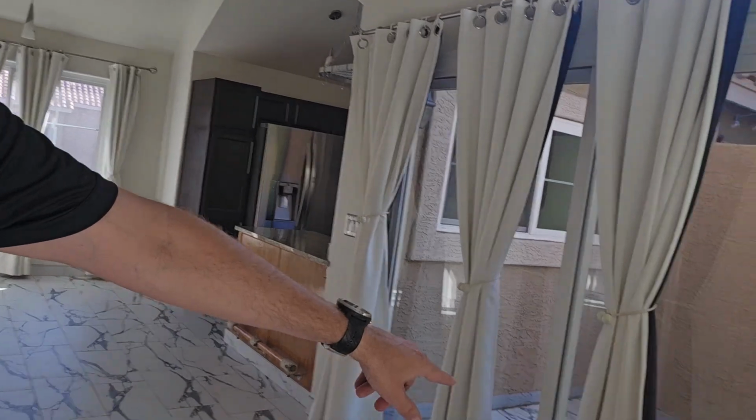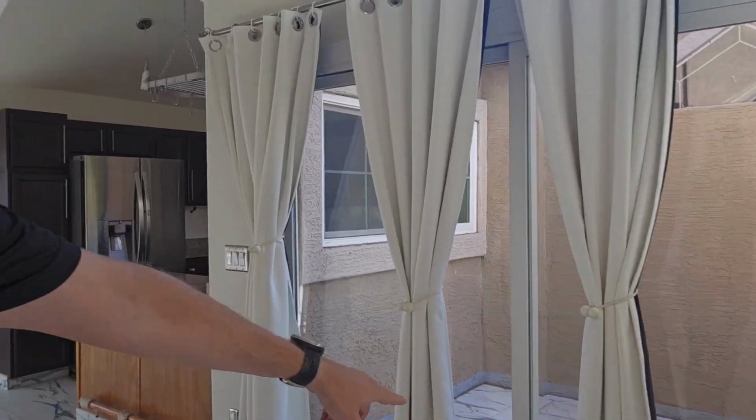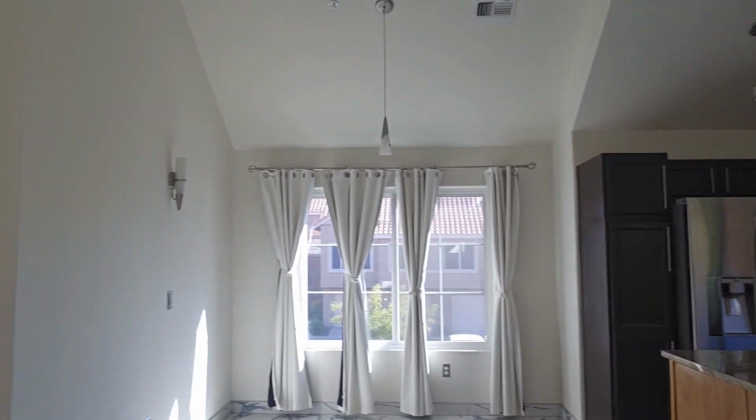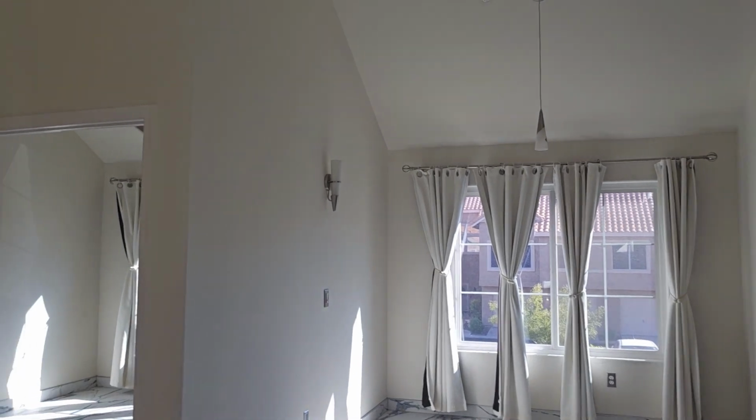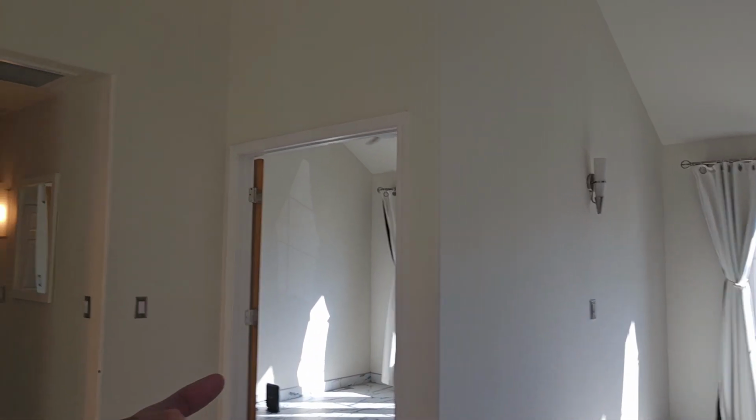Now we've got a 2-story townhouse, so we're going to shoot downstairs as well, and then we're also going to shoot the patio here behind me, and then we're also going to shoot the garage because that's part of the house, obviously. So let's get that done. We'll get this set up and we'll show you the final product.